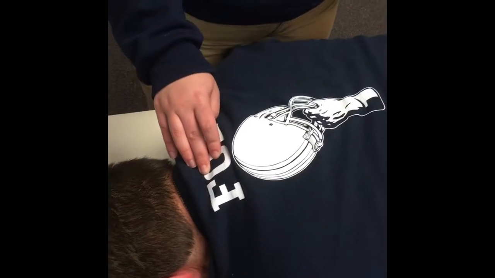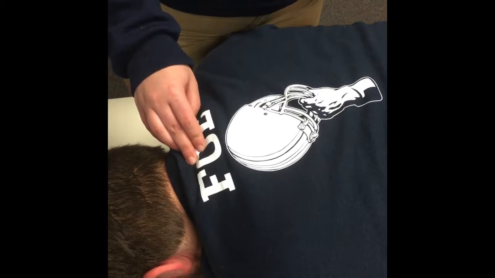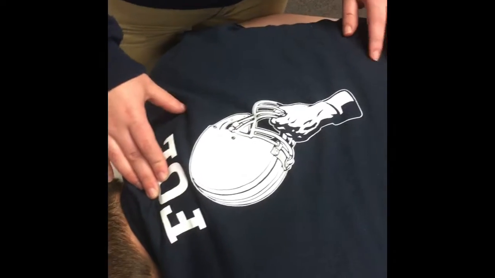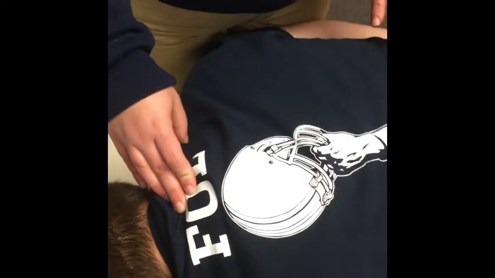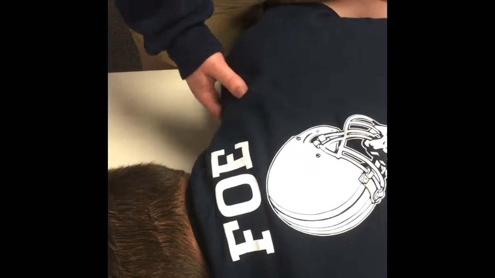The trapezius. The upper trapezius, the origin is the external occipital protuberance and C7. The insertion for the upper trap is the lateral 1/3 of the clavicle and acromion process.